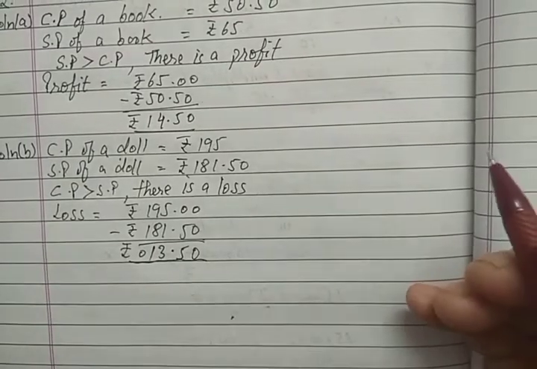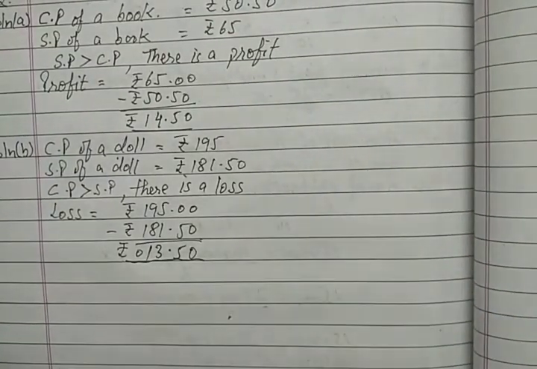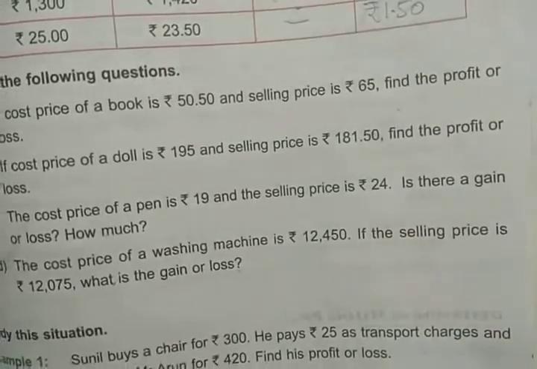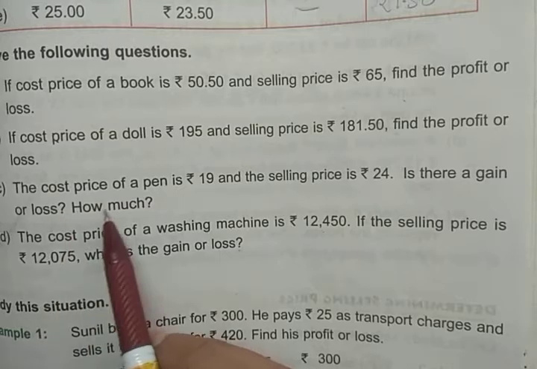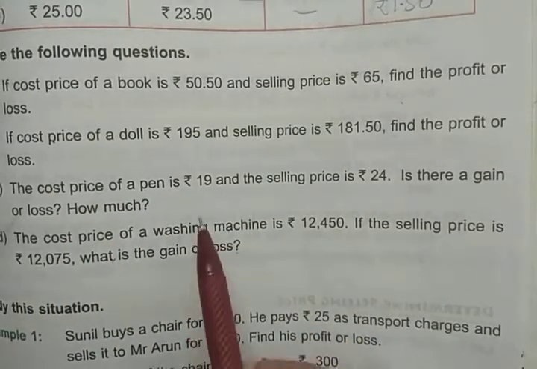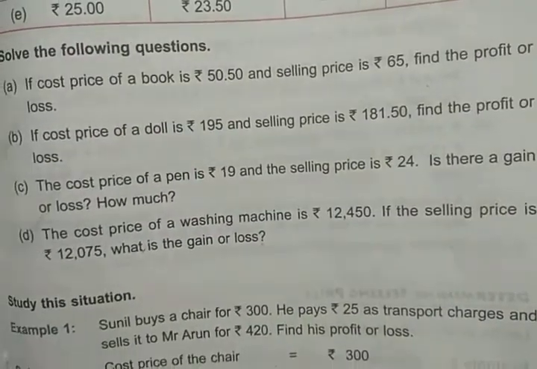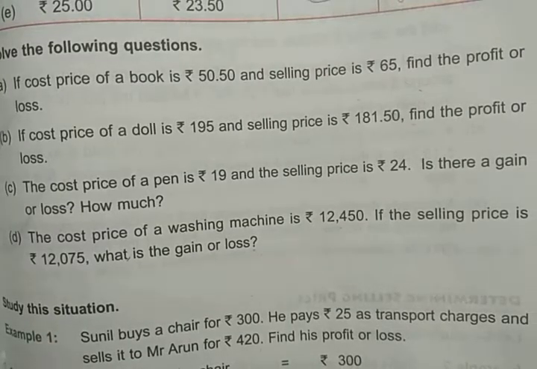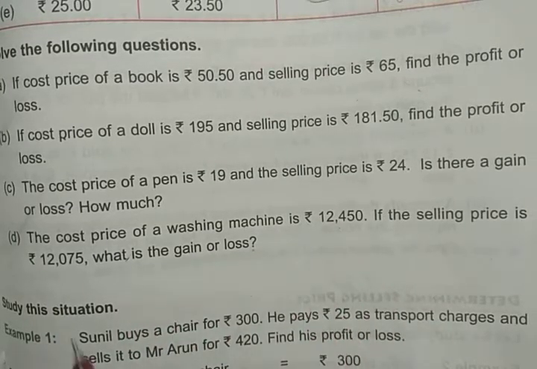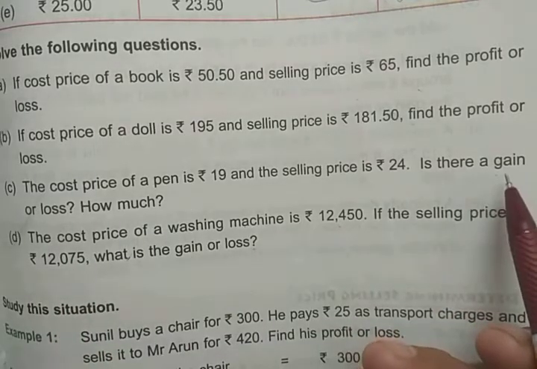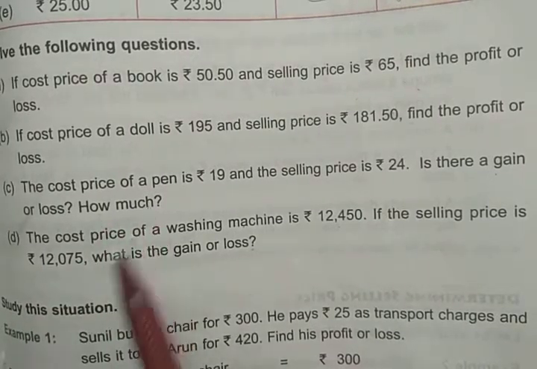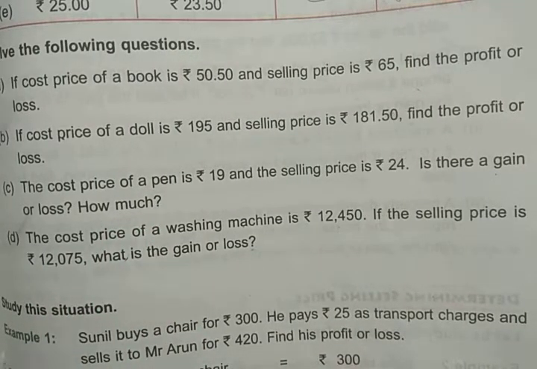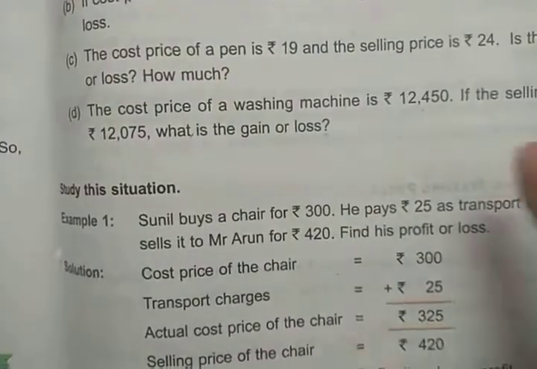Now similarly the next one: if the cost price of a pen is rupees 19 and the selling price is rupees 24, is there a gain or loss, and how much? So again, these remaining questions are also of the same type. Here the cost price and the selling price are given, and what you have to do is find out the gain or loss. Gain means profit, so profit or loss, or gain or loss, both are the same, and how much, so you have to find the difference. So try to do these two parts yourself. Let us discuss the other situations.